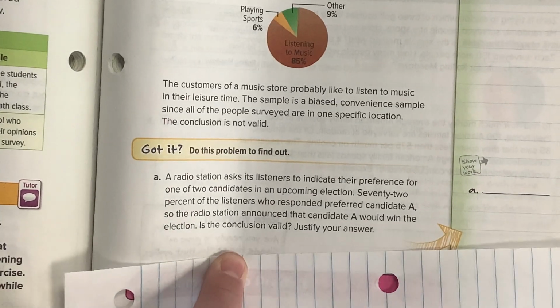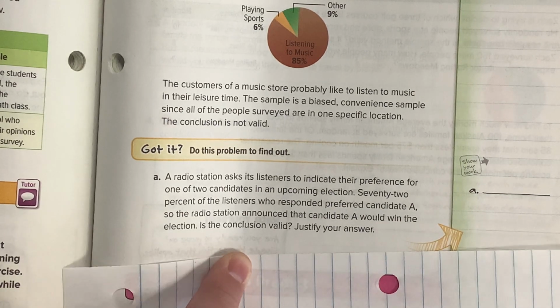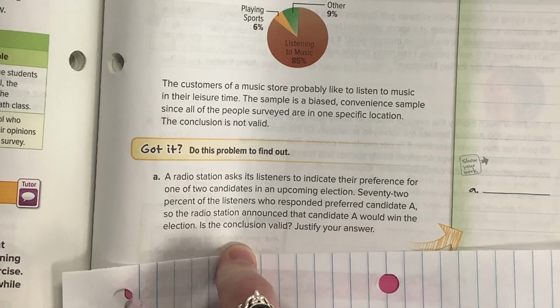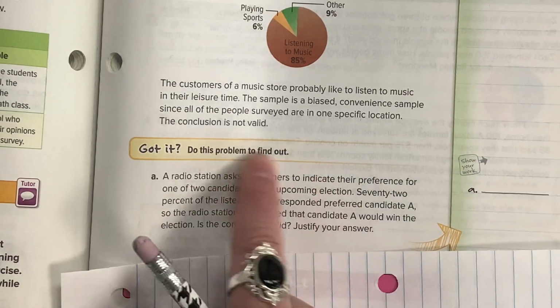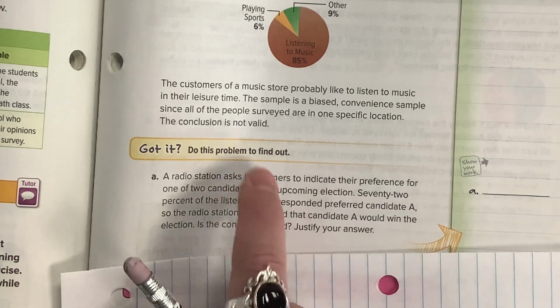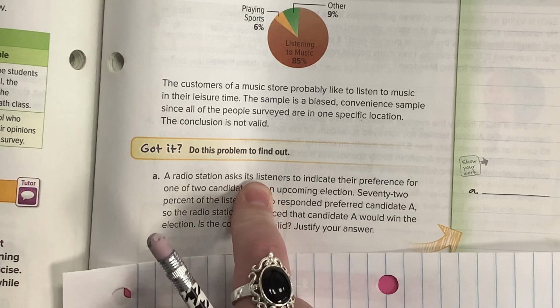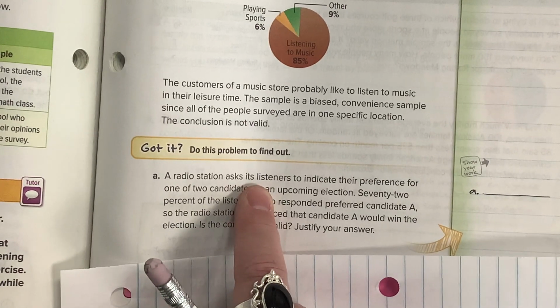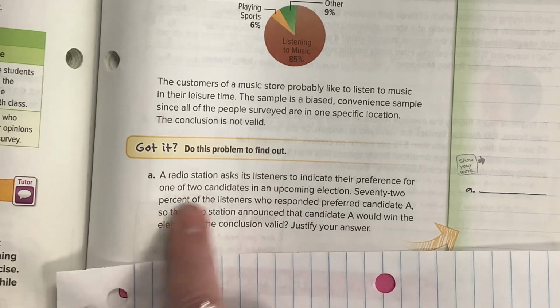Here's another one. A radio station asks its listeners to indicate their preference for one of two candidates in an upcoming election. Stop right there. A radio station asks its listeners. This is an example of a voluntary response sample. Only the people that really care or really like participating in surveys are going to respond.